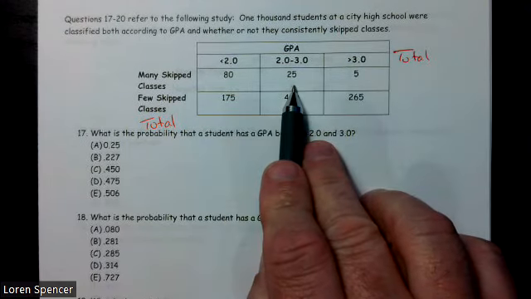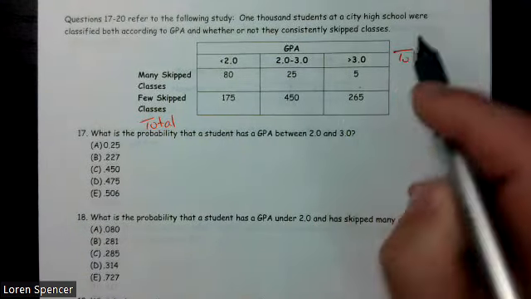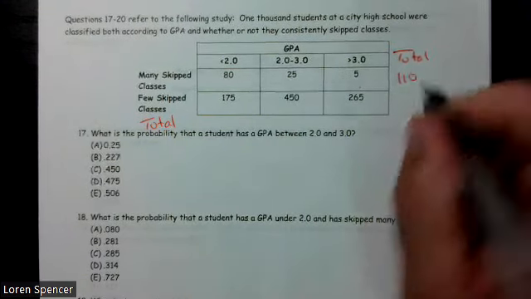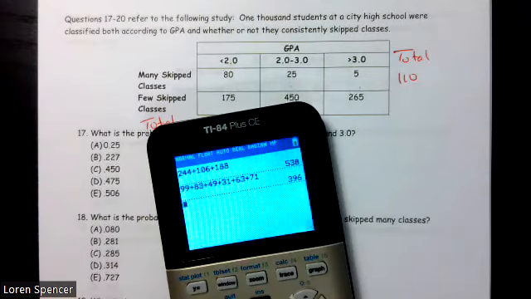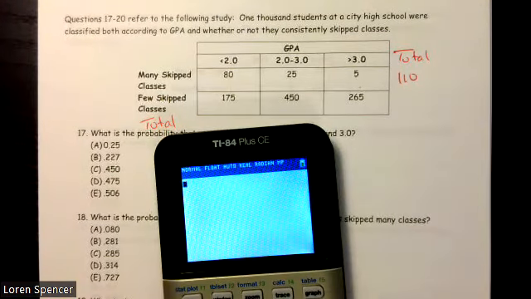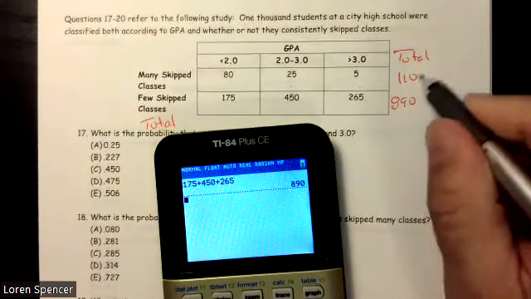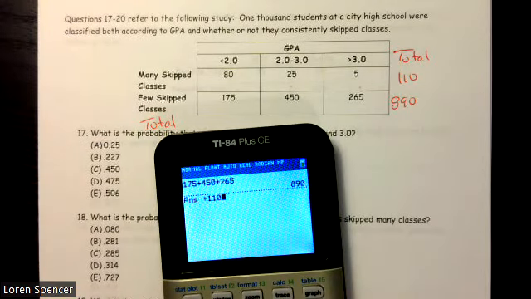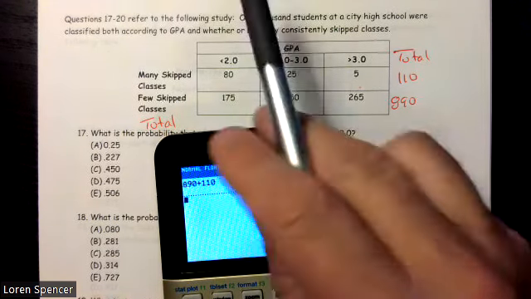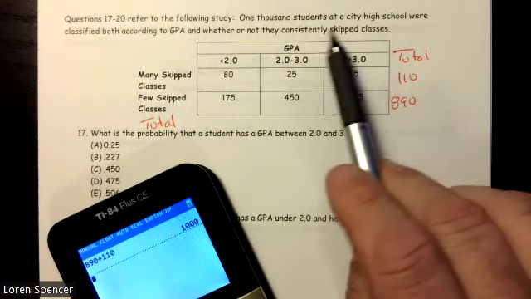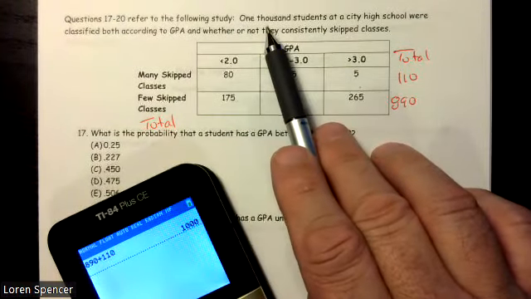So 80 and 25 is 105 plus 5 is 110. Then I have 175 plus 450 plus 265 is 890. If I add that 110, 890 plus 110 is 1,000, which is good because that's what they told me. 1,000 students.